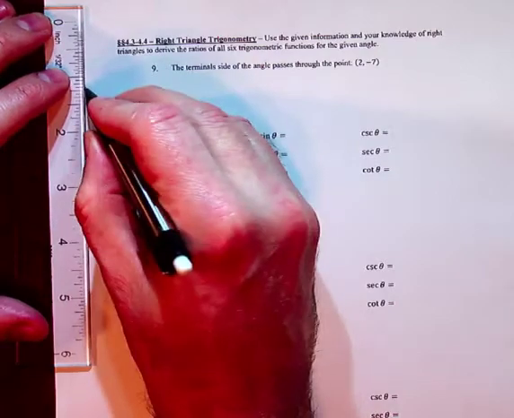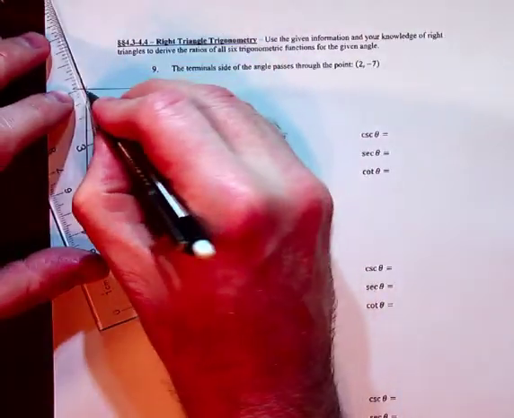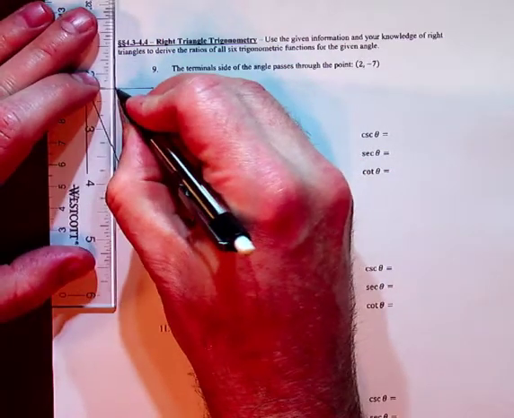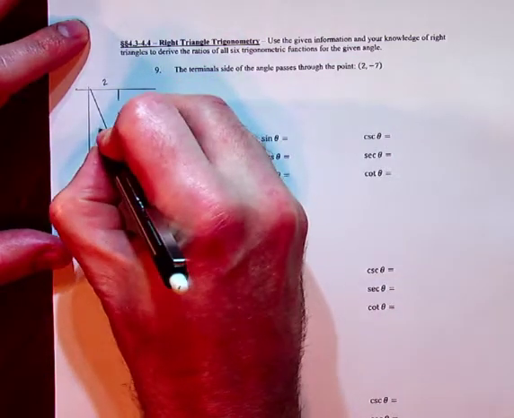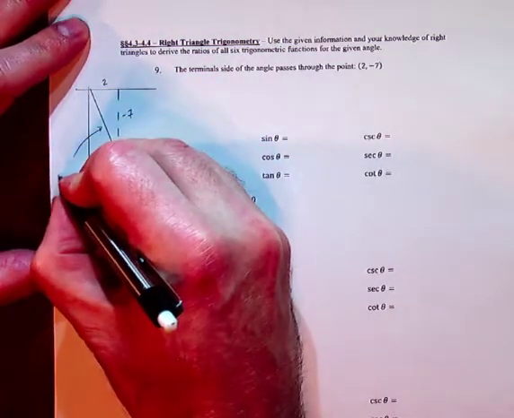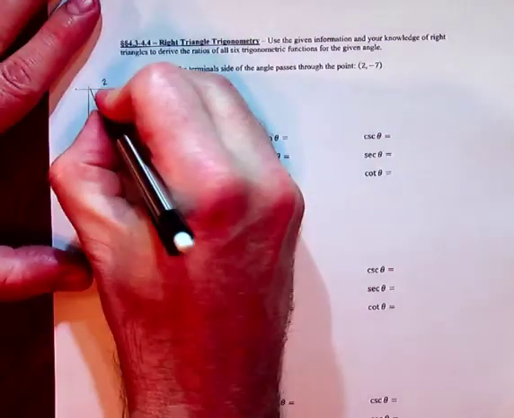Now, the terminal side of the angle that passes through (2, -7). This didn't wind up being too difficult for most people. You know that (2, -7) is going to be in the 4th quadrant. You can draw yourself a little picture over here if you want. Do that and tick, tick, tick, tick, tick, and that's 2, and that's -7. And over here is not a decimal approximation. It is root 53, okay? And that, of course, is theta prime. That is your reference angle.